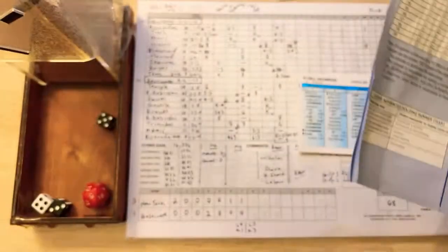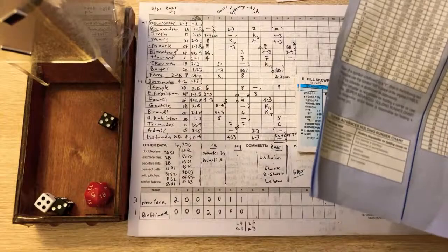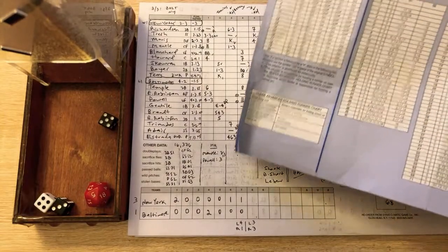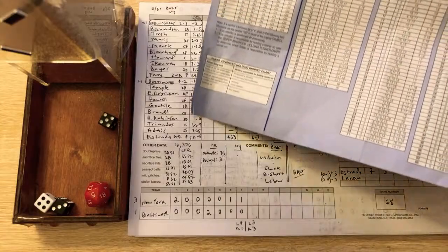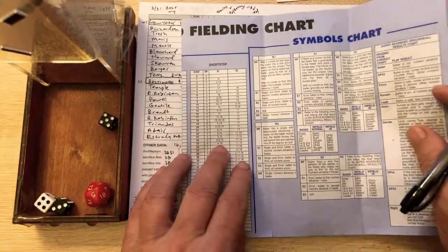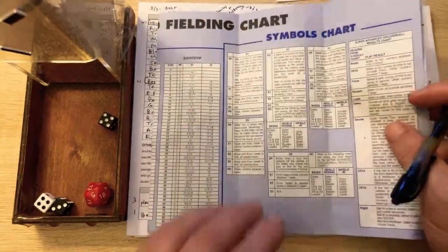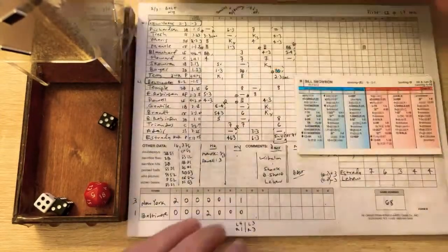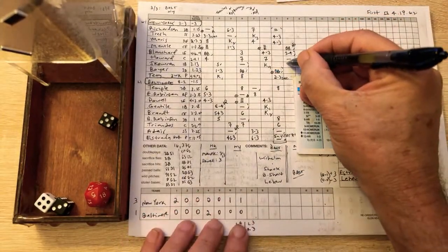No infield in. First and second, one out. And the runners will advance. He throws it to first.